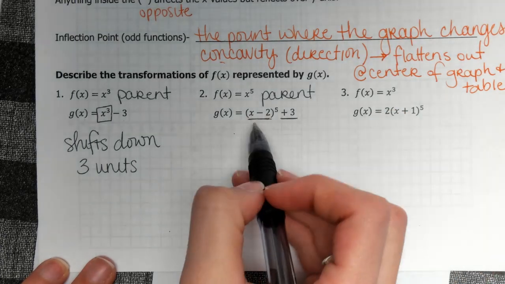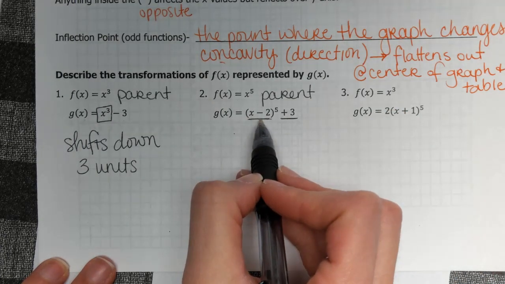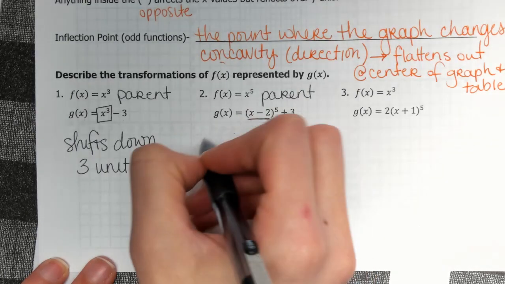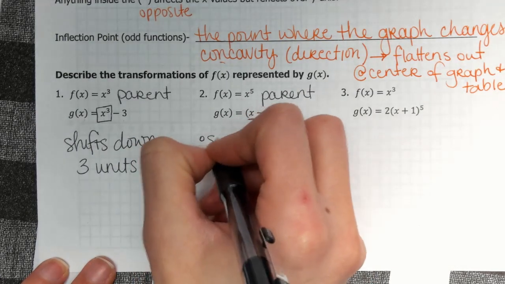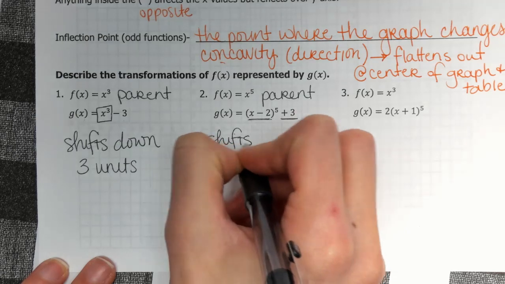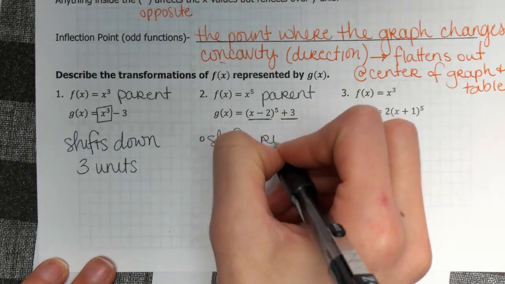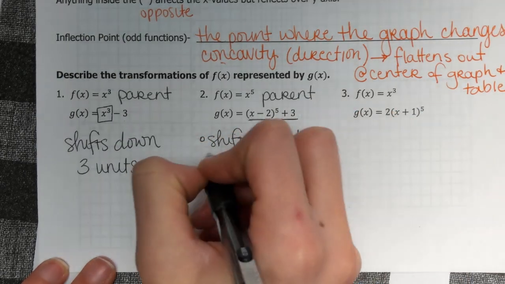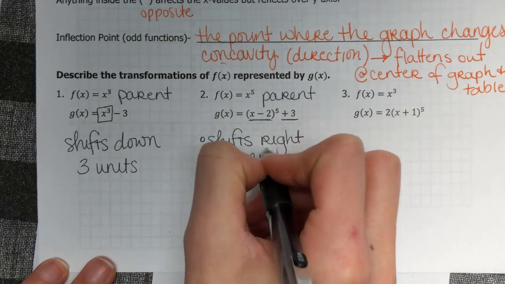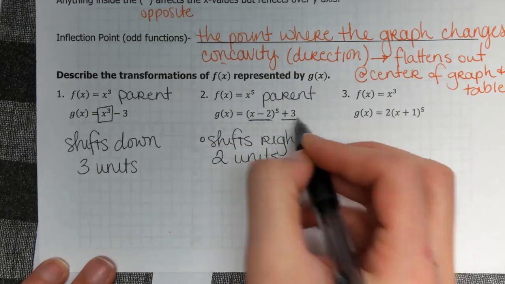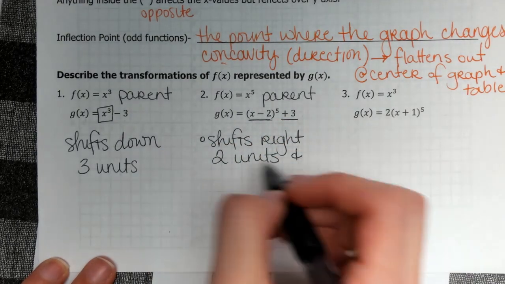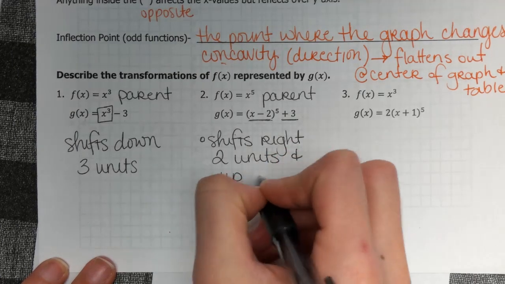So if it's happening inside my parentheses, it's happening to my x, and it's the opposite of. So where is that going to shift? It's going to shift right 2 units, and that plus 3 tells me it goes where? Up 3 units.